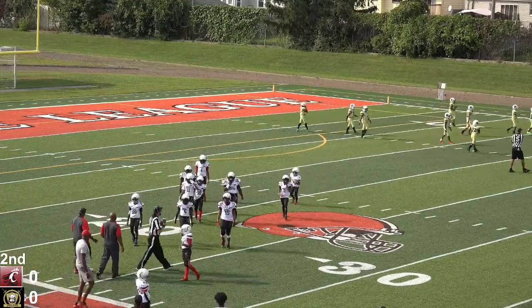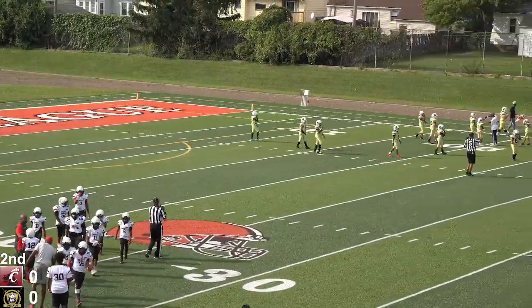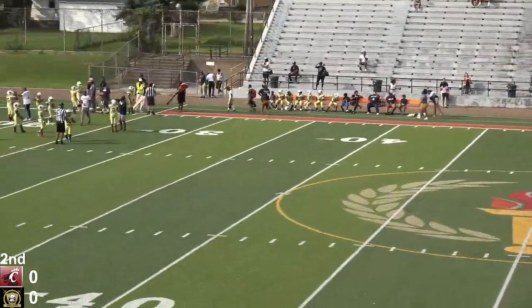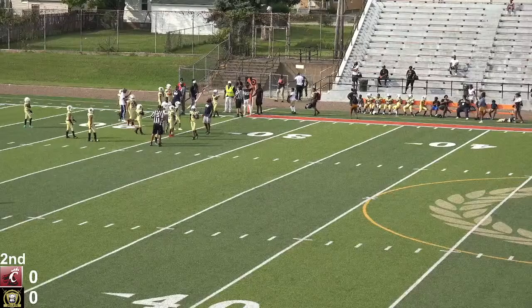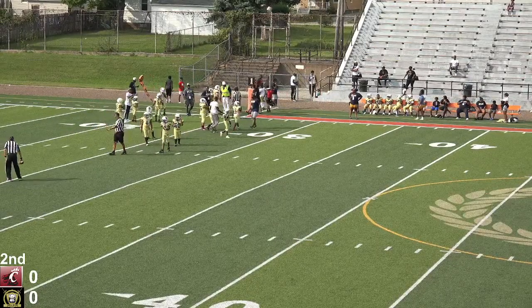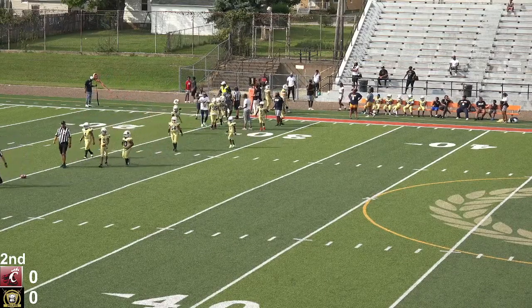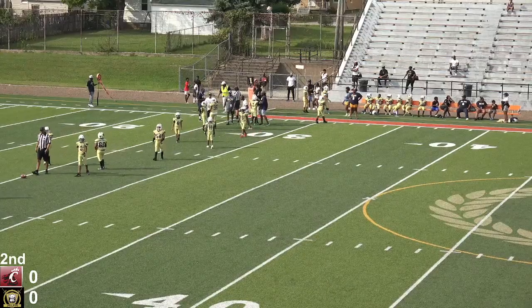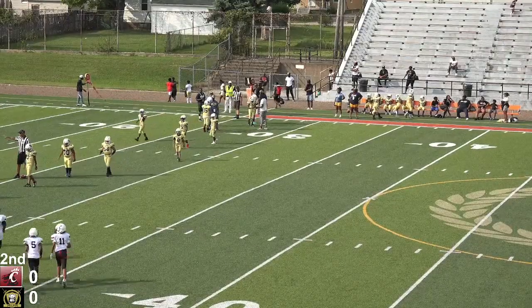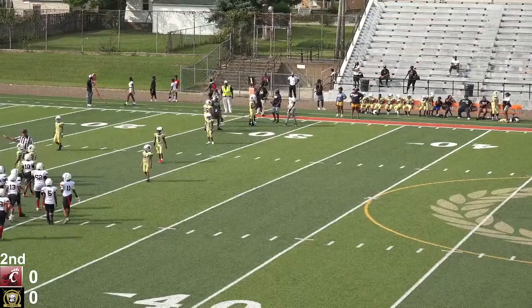And it looks like the Bulldogs have declared it's a punt, and will be walked off by the refs. Bearcats will take over.